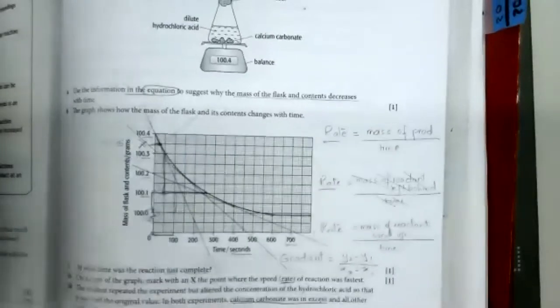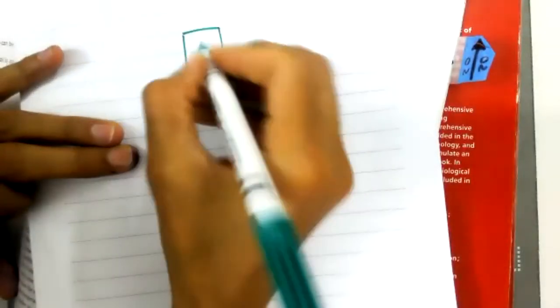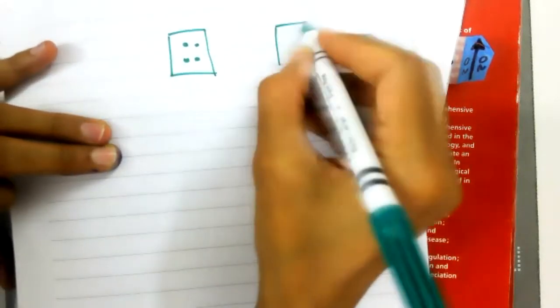See, half the concentration means half the molecules per unit volume. Whatever the number of molecules was initially, now half of that. So if you had 4 molecules, now you have only 2, to keep it simple, right?